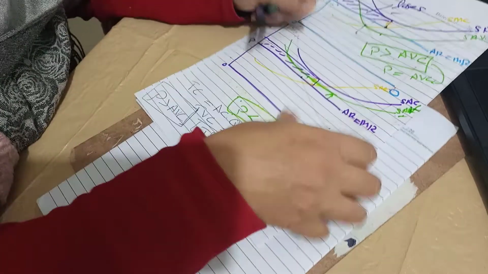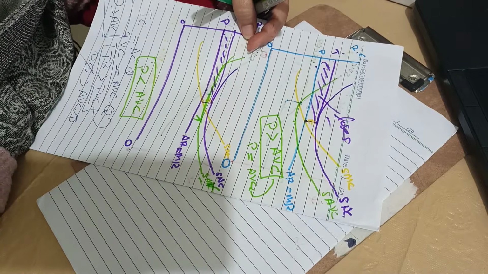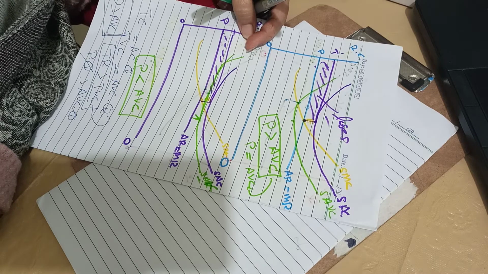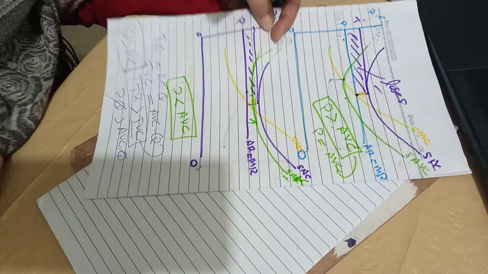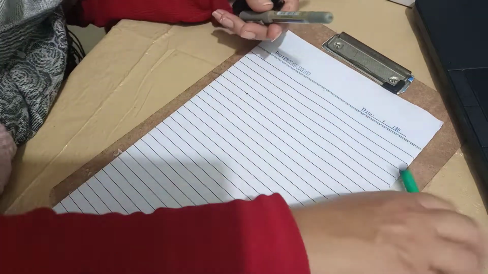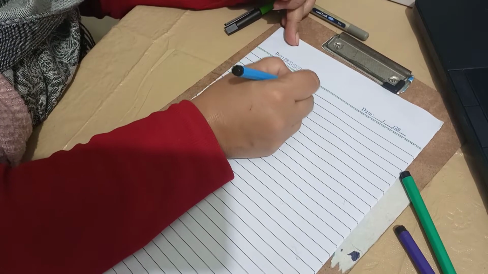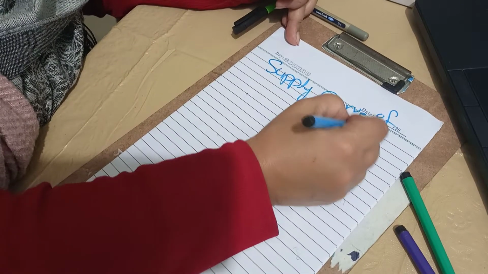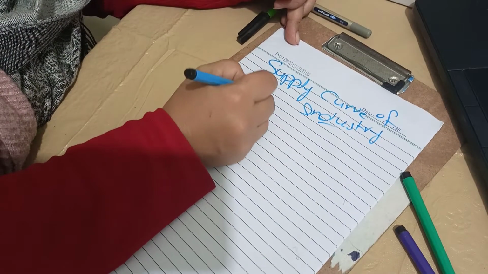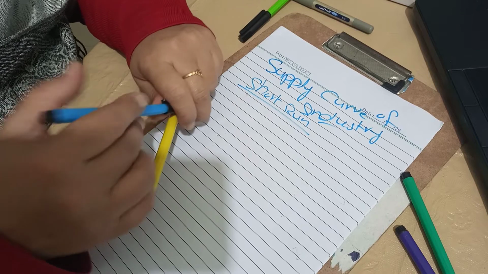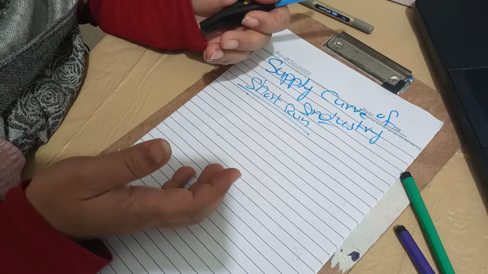Now I am going to find out the supply curve of the industry. When we find out the supply curve of the industry, I am talking about the short run period. We find out the supply curve of the industry under the short run. I already told you about the short run.